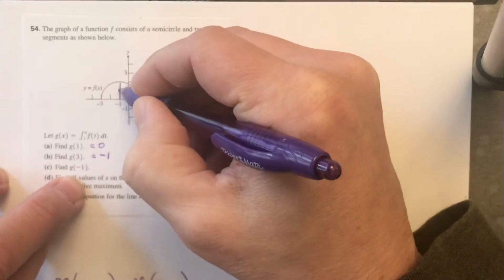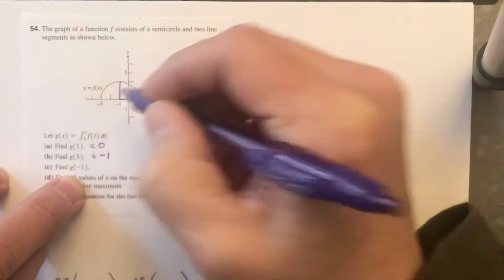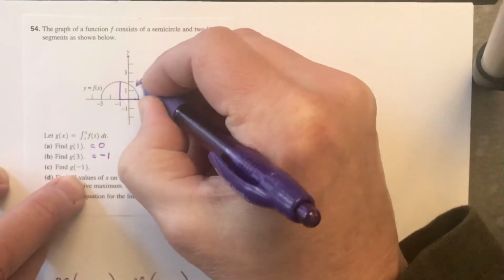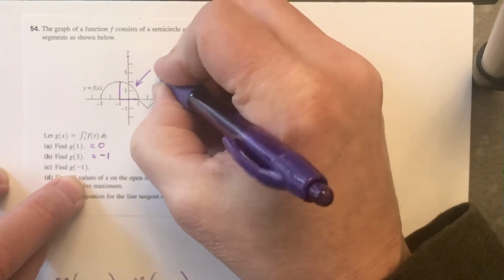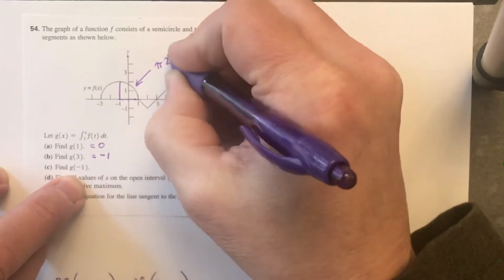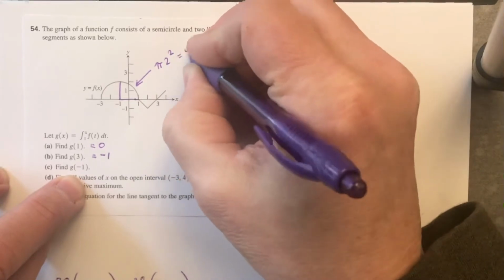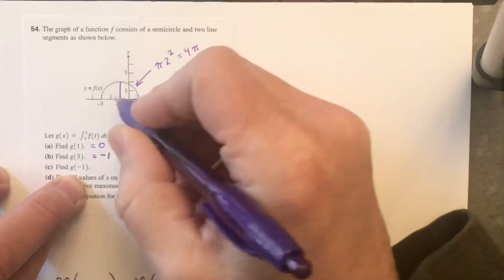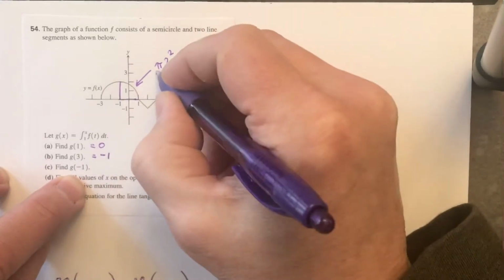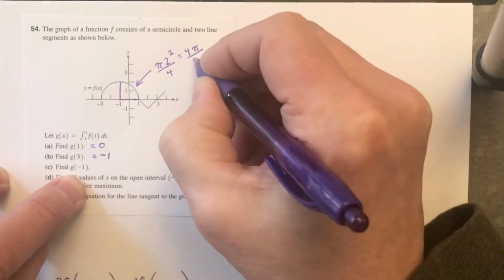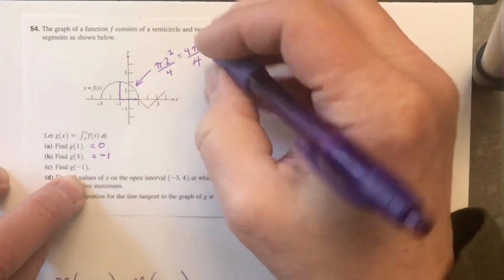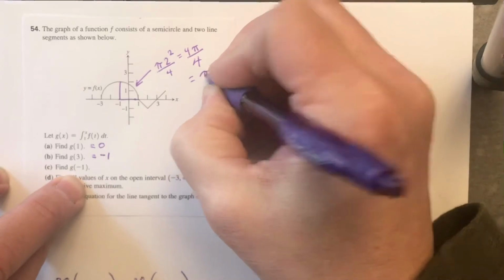Now, to go to -1, we are going to consider this to be a circle, which is pi r squared, which gives us 4 pi, but since it's only a quarter of a circle, we're going to divide this by 4. And so our answer here would be pi.